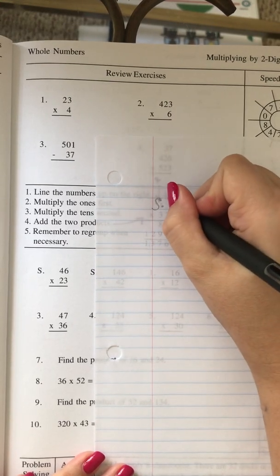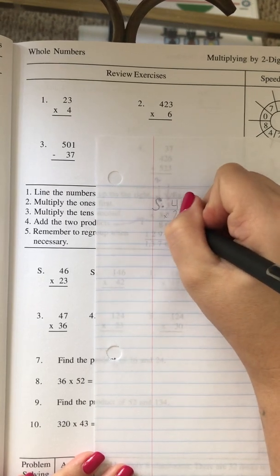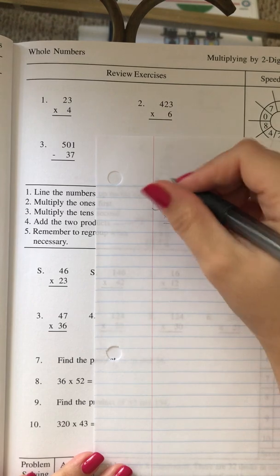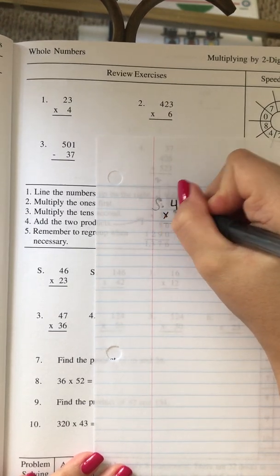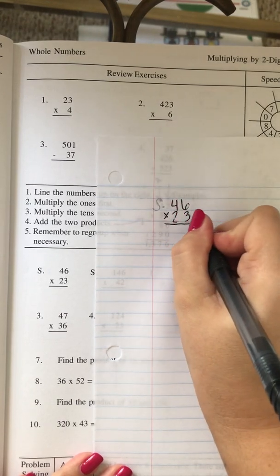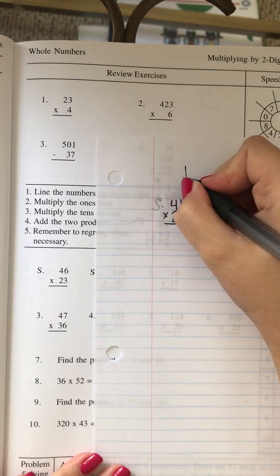For sample 1, we have 46 times 23. Let me get it more visible. And we're going to follow the rules. Multiplying the ones place first.